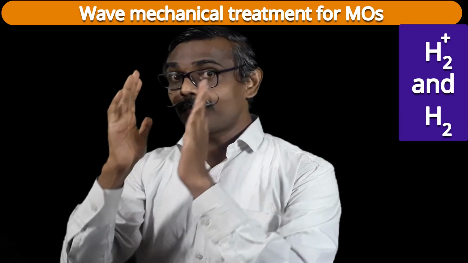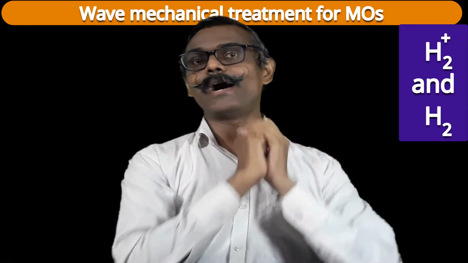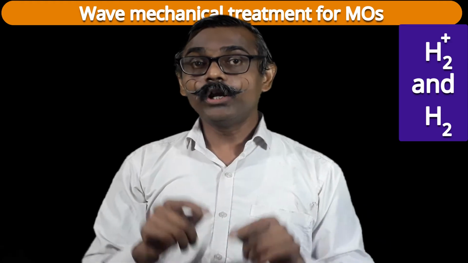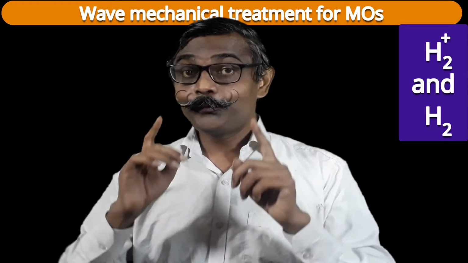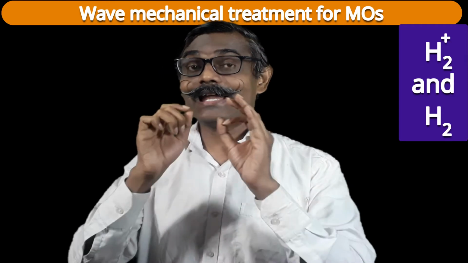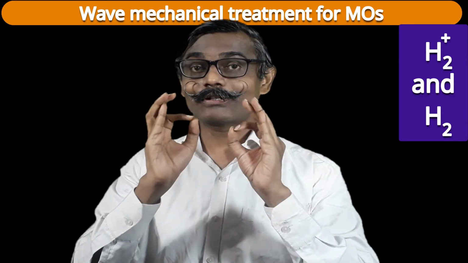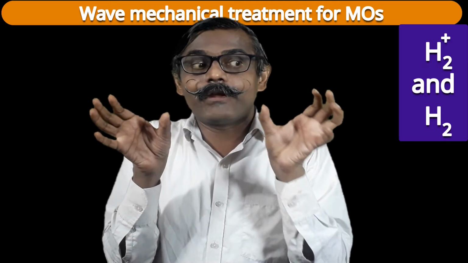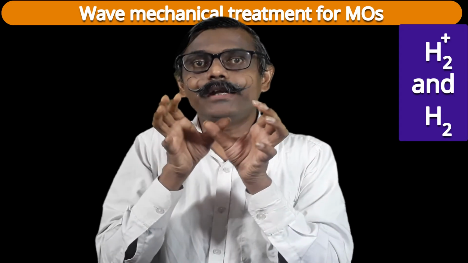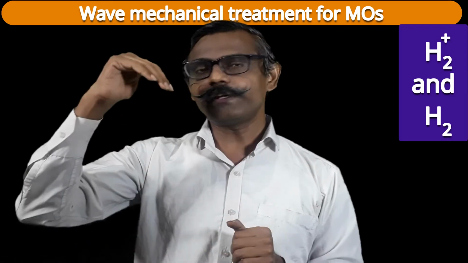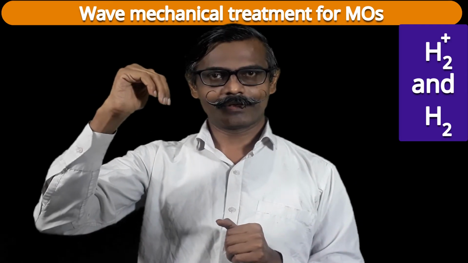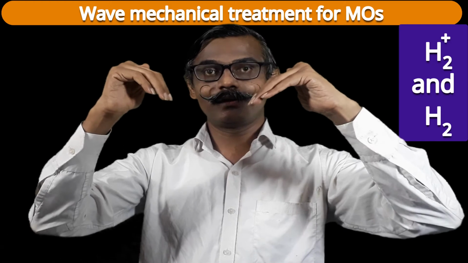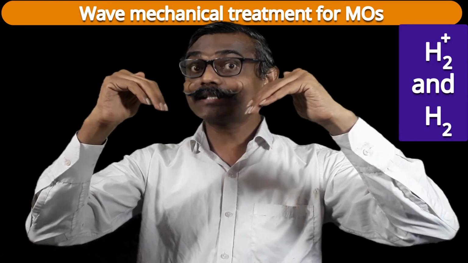But during the formation of molecular orbitals, such atomic orbital waves we combine, and for combination we follow one principle. Which principle do we follow for combination? LCAO, linear combination of atomic orbitals. The wave of one atomic orbital and the wave of the other atomic orbital will combine. Now how do they combine? Let us see. If it is a positive phase and the other is also a positive phase, in wave mechanics there is attraction.